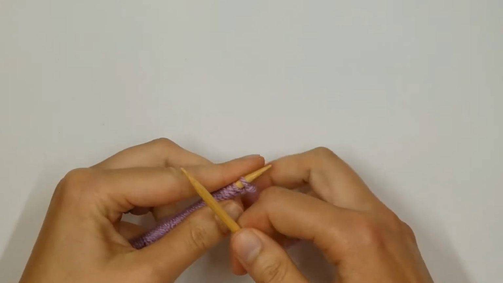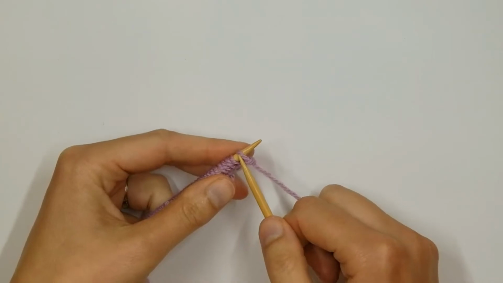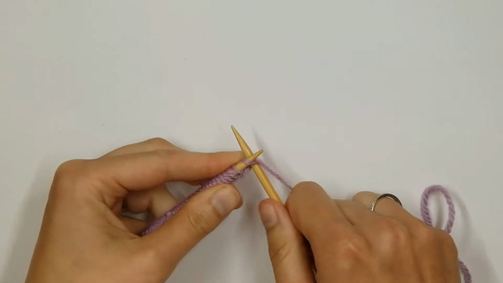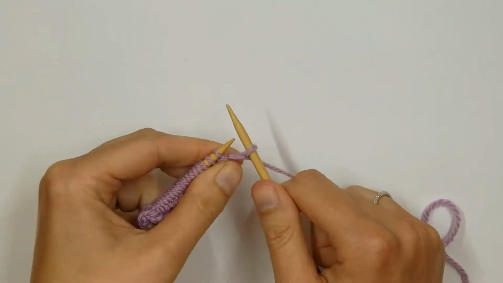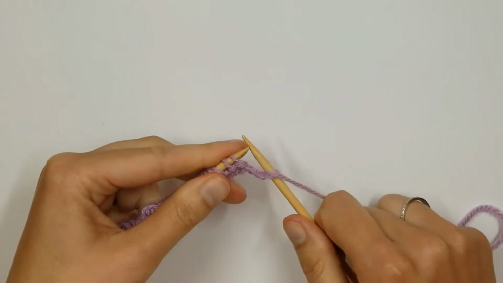I've already cast on all my stitches and knitted one row in the knit stitch. I also start this row with a knit stitch. Now I bring my yarn to the front in order to make a purl stitch.